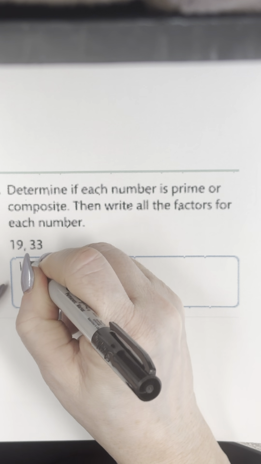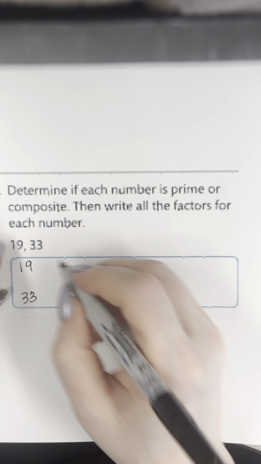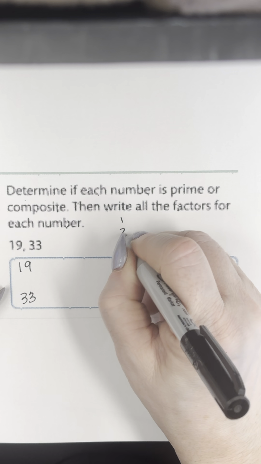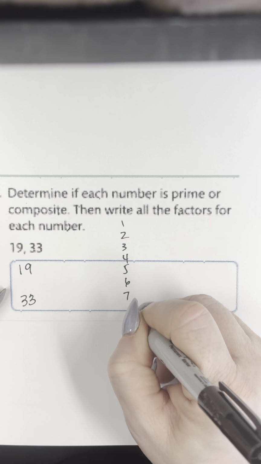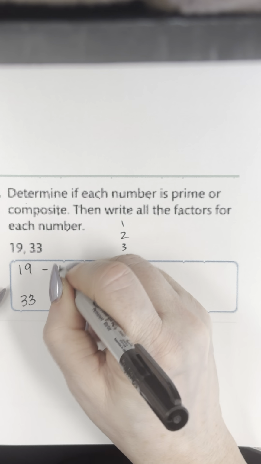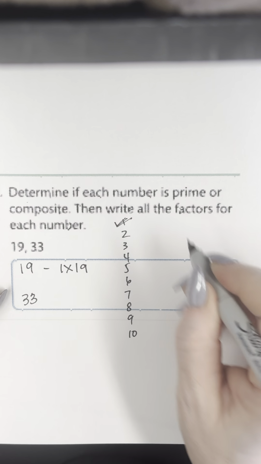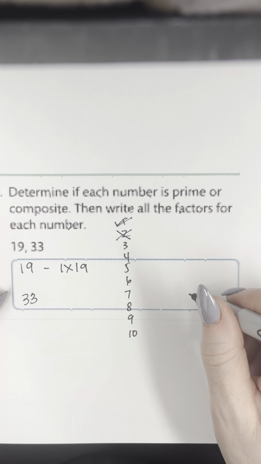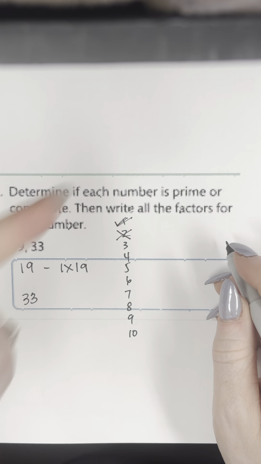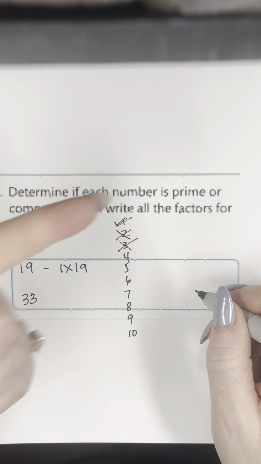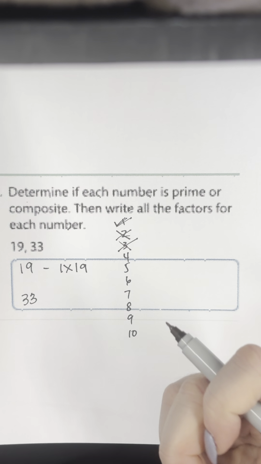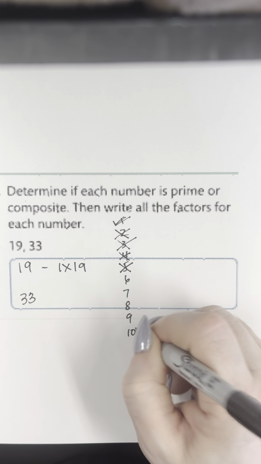Okay. Determine if each number is prime or composite, then write all the factors for each number. 19 and 33. Okay, well, I can go through my list. I know 1 times 19 is 19. Okay, so that's good. 19's odd, so it's not divisible by 2. 3, 6, 9, 12, 15, 18. Oh, 3 doesn't work. 4, 8, 12, 16, 20, 24. No good. It doesn't end in 5 or 0.